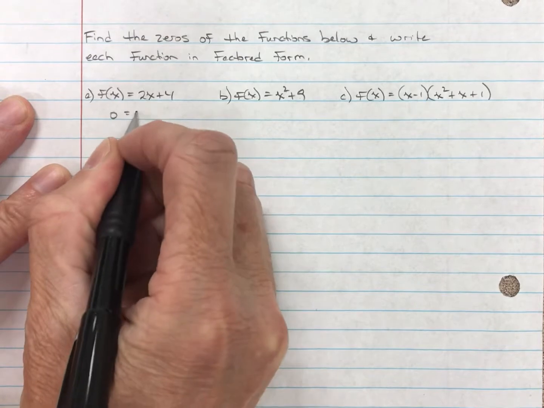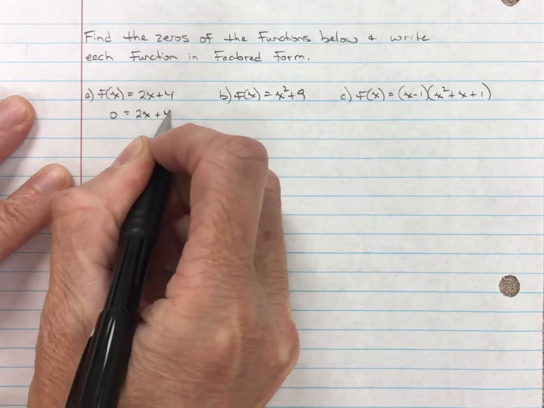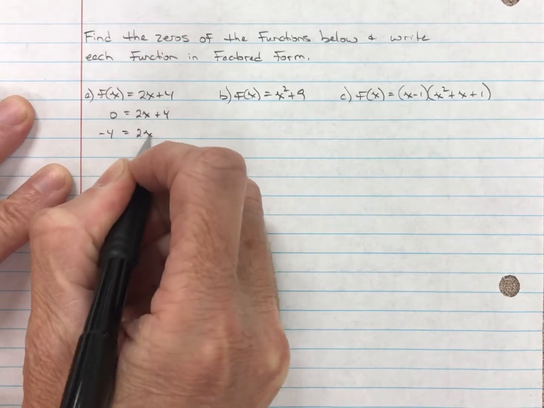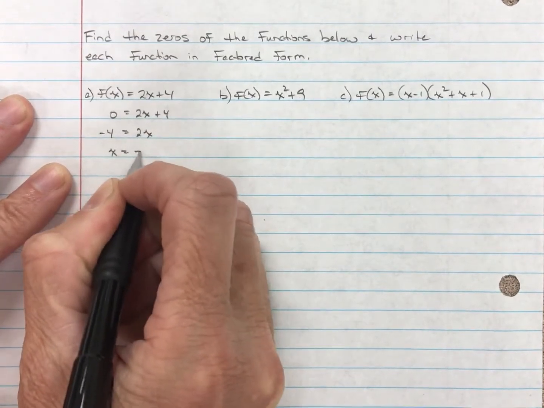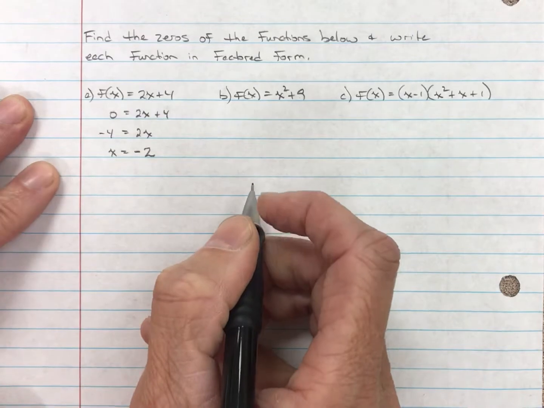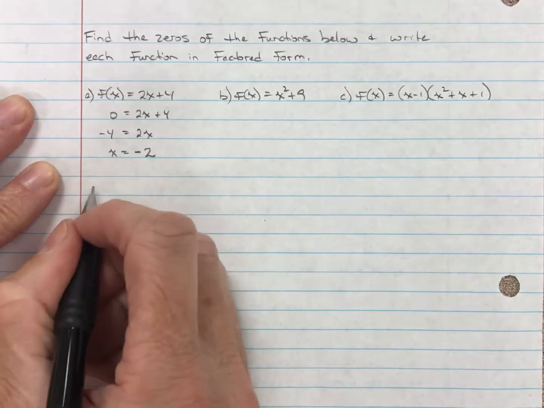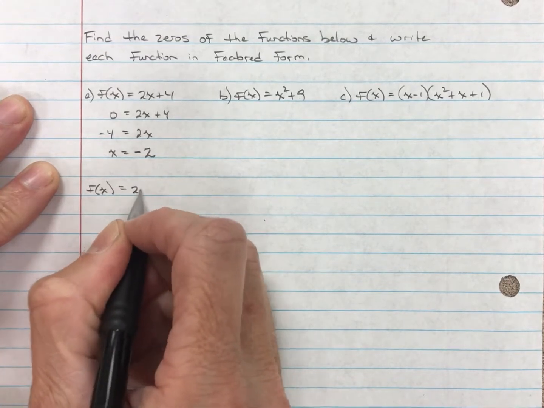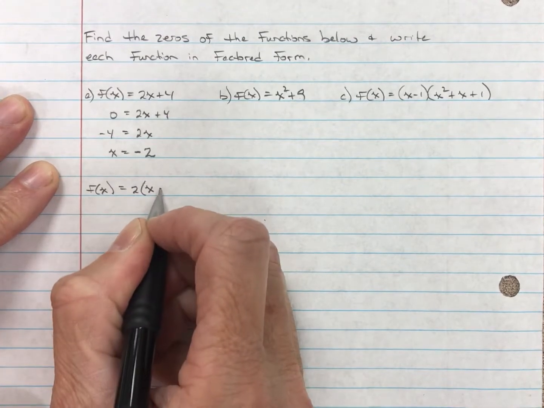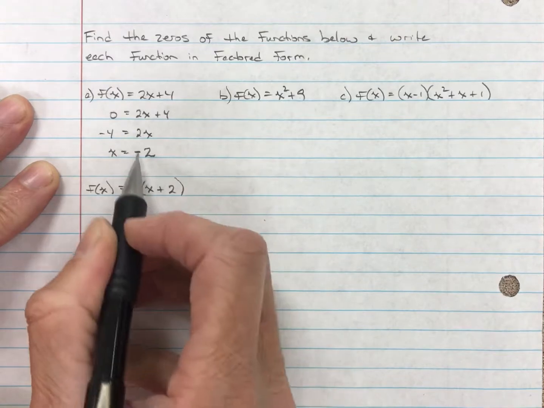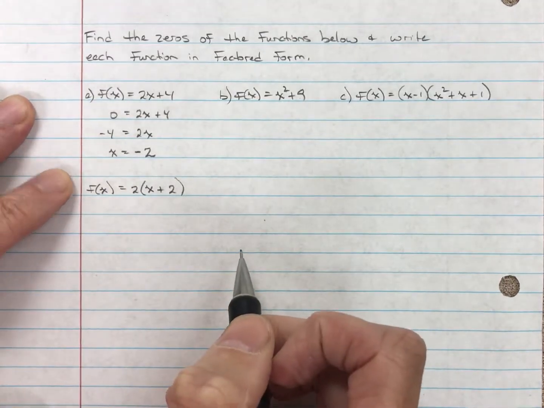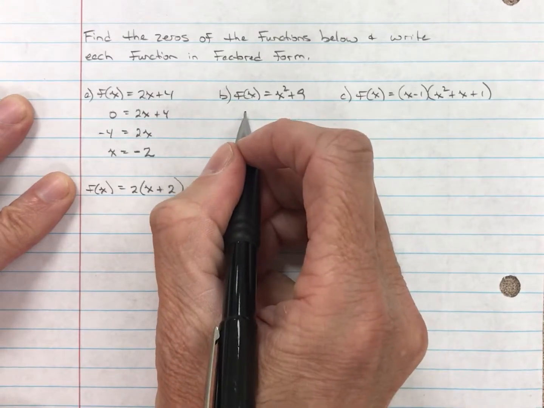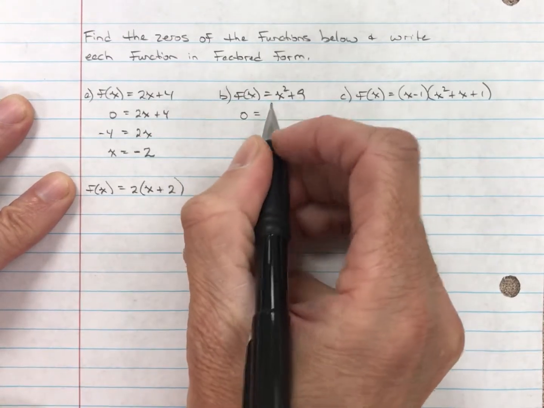So let's find the zeros. Let's set this equal to 0 in letter A. Subtract 4 from both sides, and the 0 here is negative 2. And let's also write the function in factored form. f of x is equal to 2 times x plus 2, and there's where you can see your negative 2 comes from. This quadratic, you solve these by setting them equal to 0.